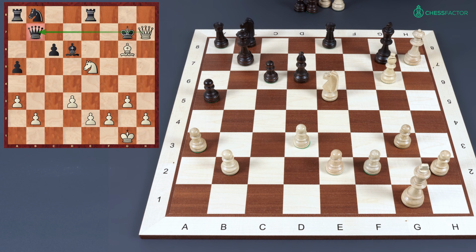So I hope you've learned a bit about skewers, and now you've seen some famous examples, and you know that there are two types of skewers, the relative and the absolute, and that a simple way of thinking of skewers is that they're very similar to pins. You might even call them reverse pins. That's it from me, and I'll see you in the next section.